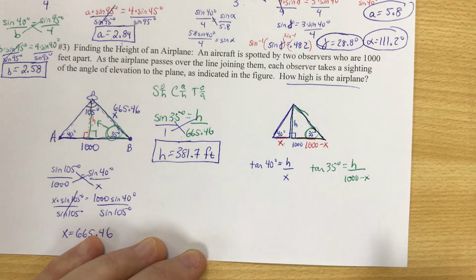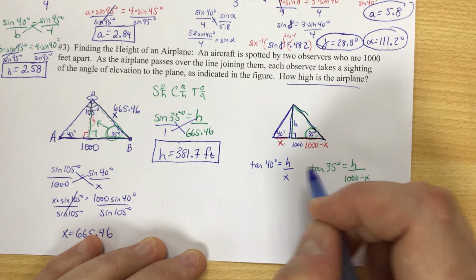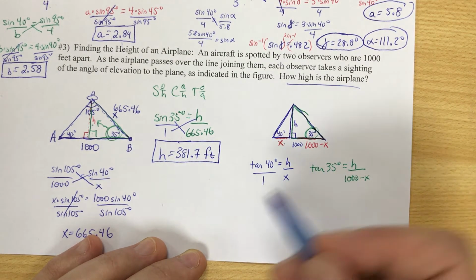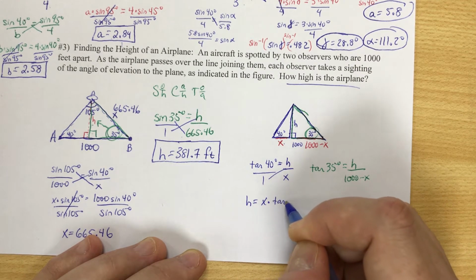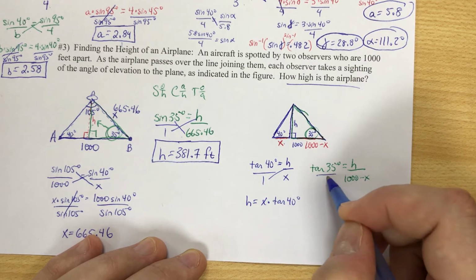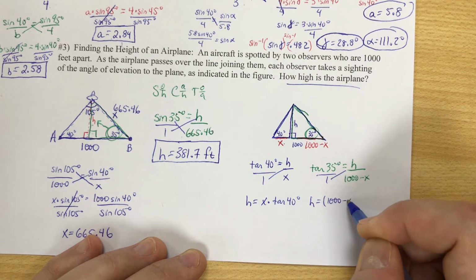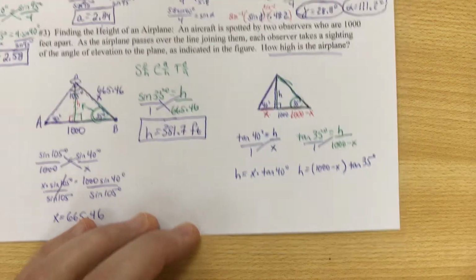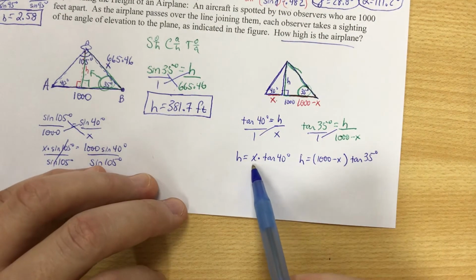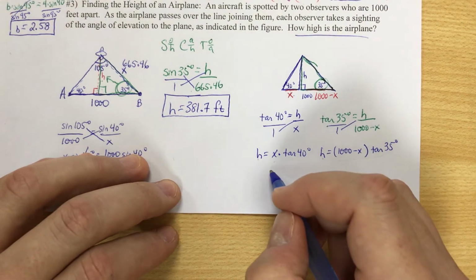All right, now what I'm gonna do here is solve both of these equations for h. If I cross multiply here, I get h equals x times the tangent of 40 degrees. And then here I get h equals 1,000 minus x times the tangent of 35 degrees. Now what we've got here are two expressions that are both equal to h. So that means they're equal to each other.